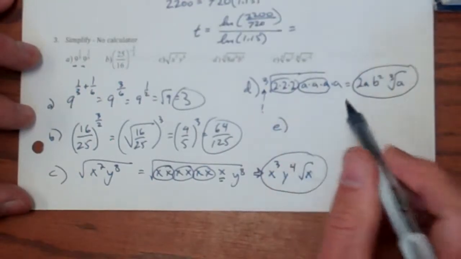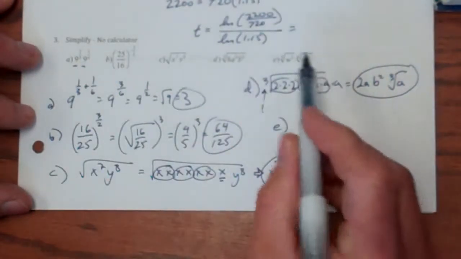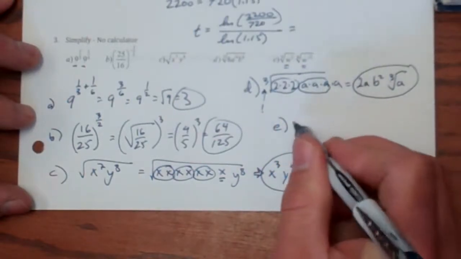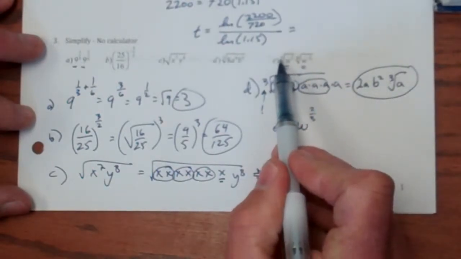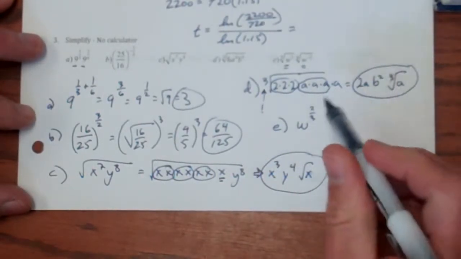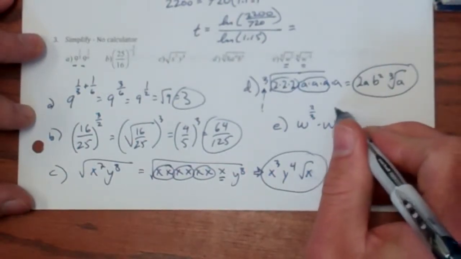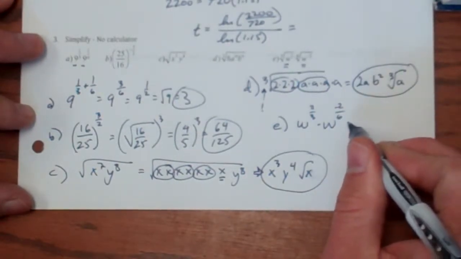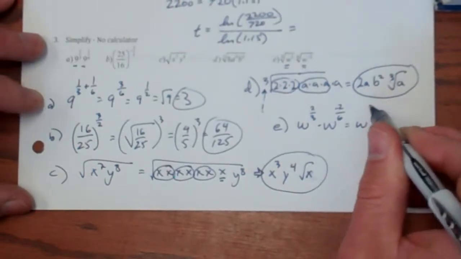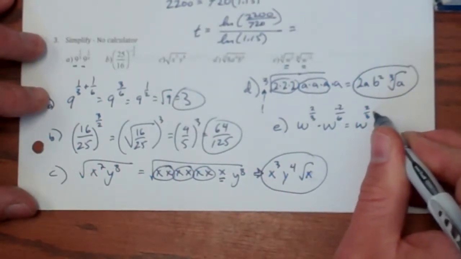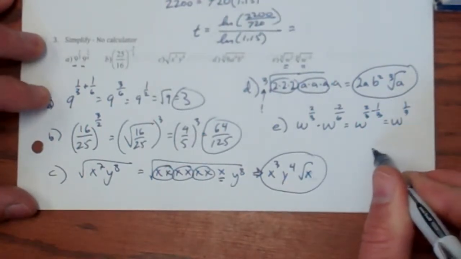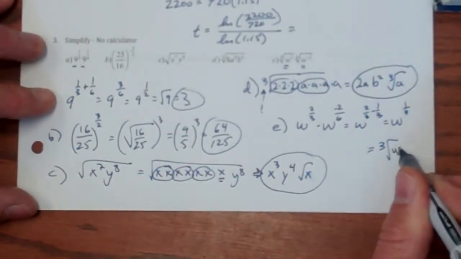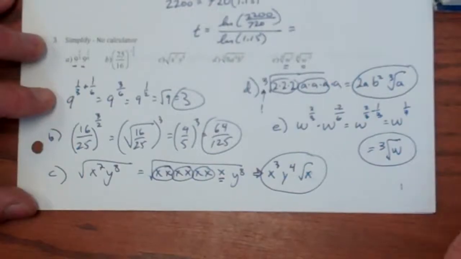And then finally E, you do the same thing as we did in the first one. These are the same base, so this is going to be w to the 2/3, that's the root, that's 3, and that's the exponent, that's 2, times w to the negative 2 over 6, so that's going to be equal to w to the 2/3 minus 1/3, which equals w to the 1/3, or the cube root of w, depending on how you want to answer that. Either one of those answers is good. Okay? So that's page 1.